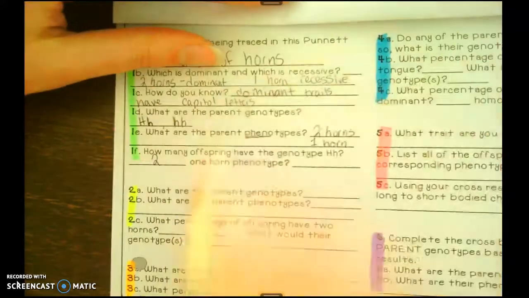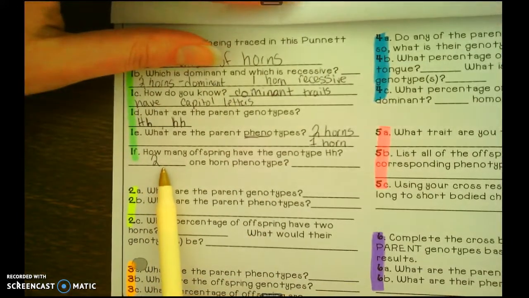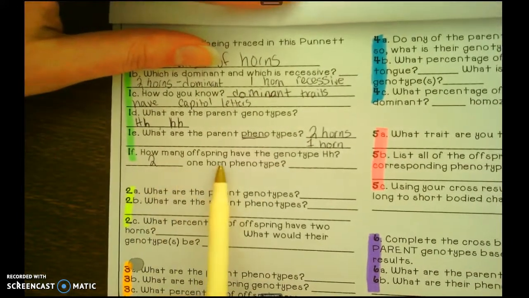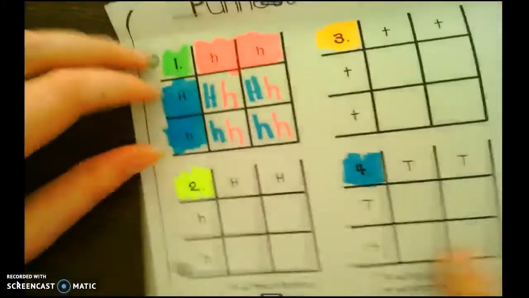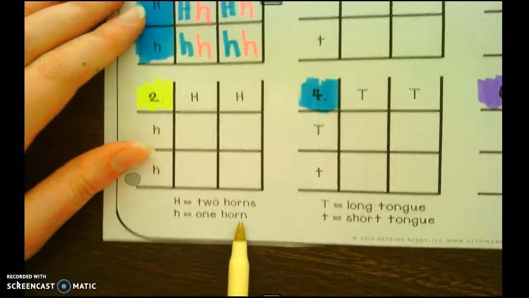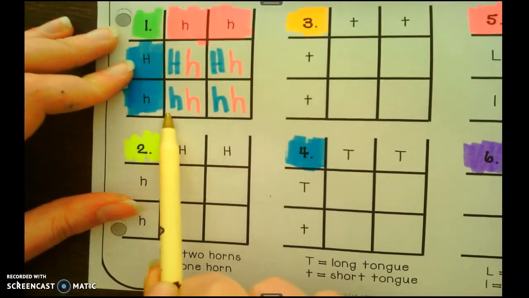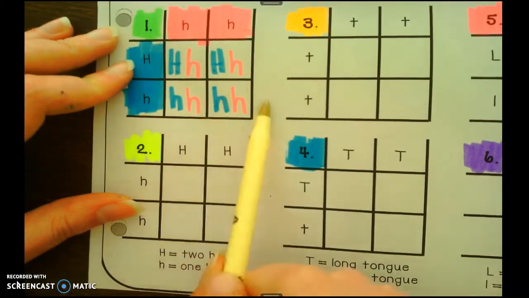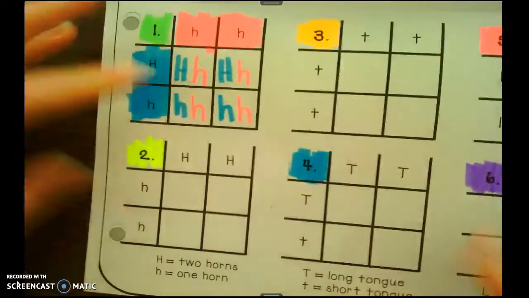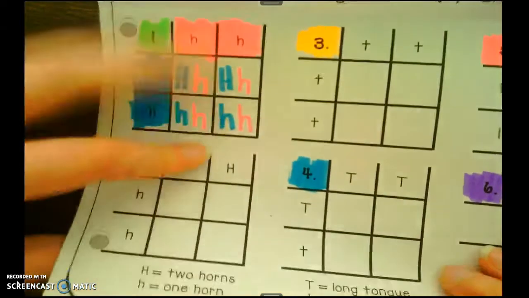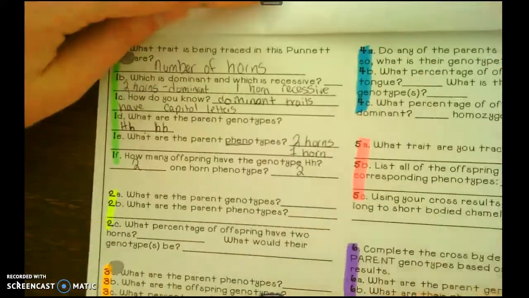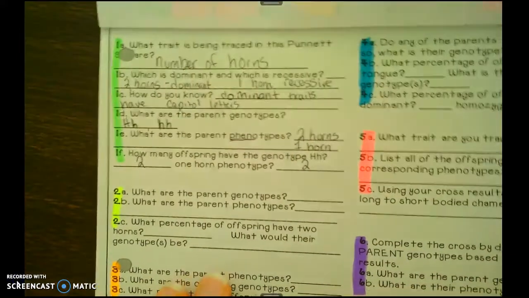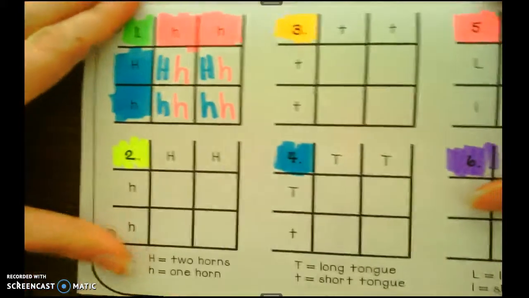And then it's asking how many offspring have the 1 horn phenotype. 1 horn phenotype would mean that we have to have 2 little h's in the genotype. So this is going to be 1 horn, and this is going to be 1 horn. So that's 2 that have the 1 horn phenotype. So that's how you're going to finish this worksheet.